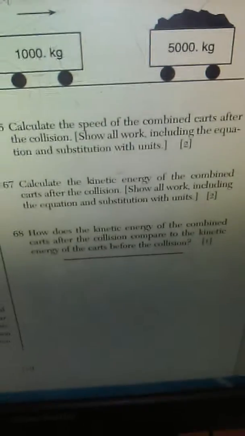KE equals 3,000 kilograms meter squared per second squared, which is the same as a joule, J. So we can just write 3,000 J. So that's the answer for 67: 3,000 joules.